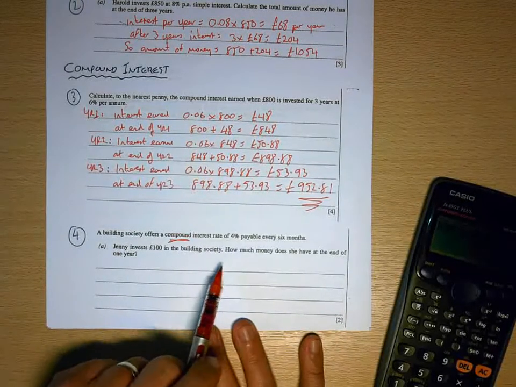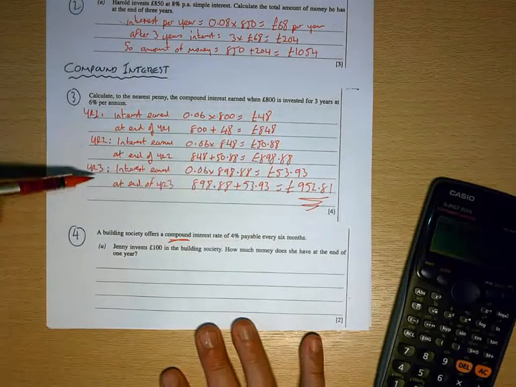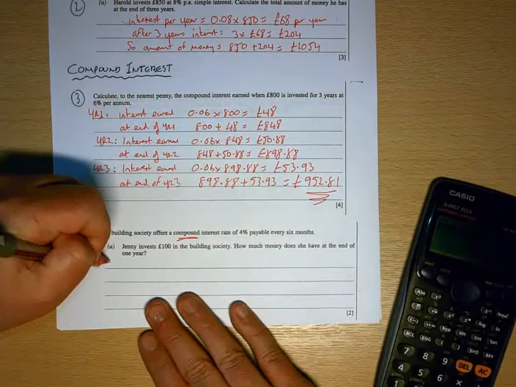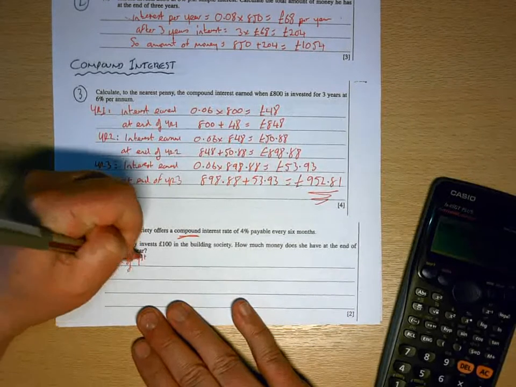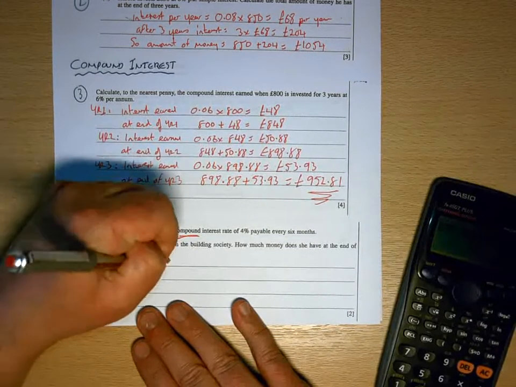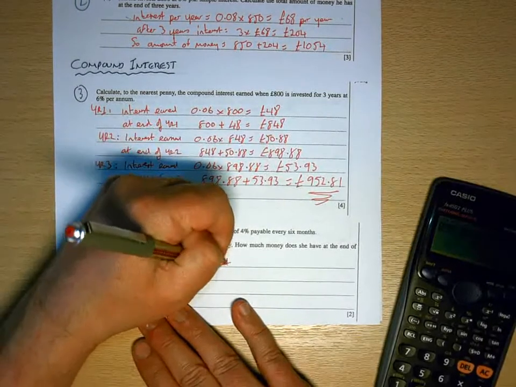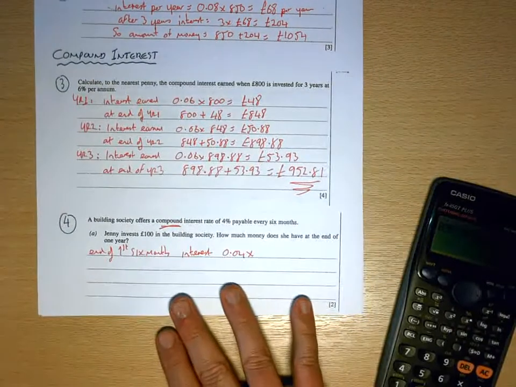So our cycle, because it's paid 6 months, we need 2 stages of compound interest. So first of all, end of first 6 months, the interest will be 4%, 0.04 times £100.